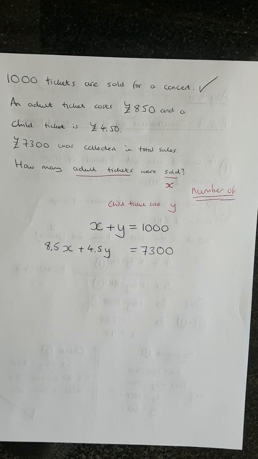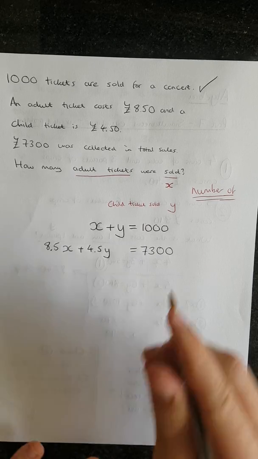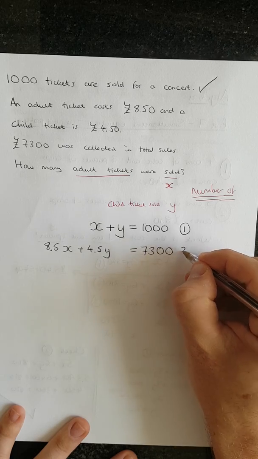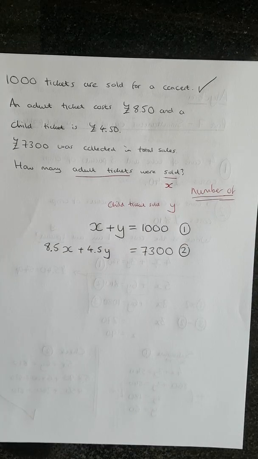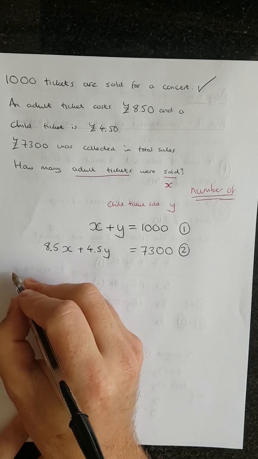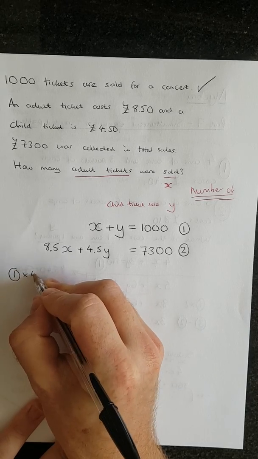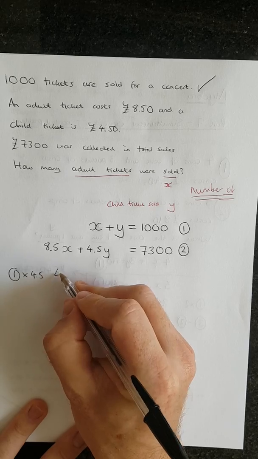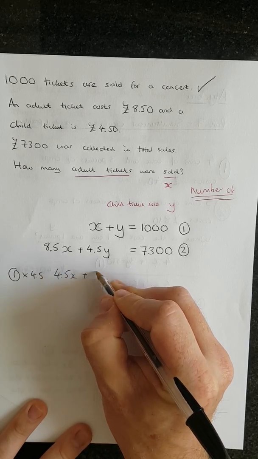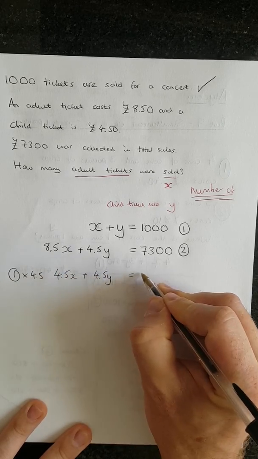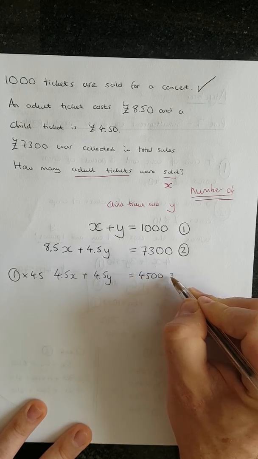So now I've formed a pair of equations I can solve. If I multiply equation 1, I can make X or Y match. Now I'll do this quickly. I'm going to multiply equation 1 by 4.5. And I get 4.5x plus 4.5y equals 4,500.